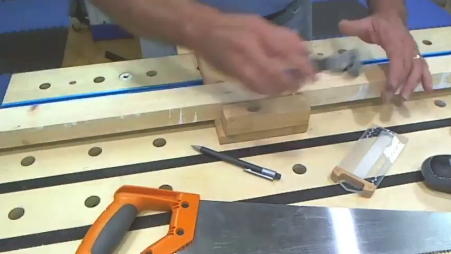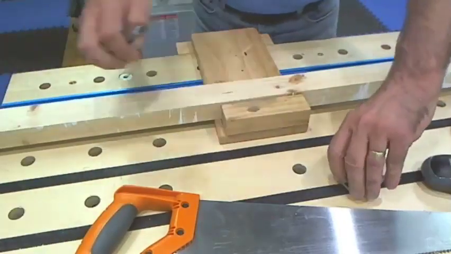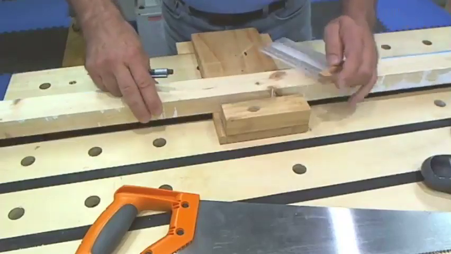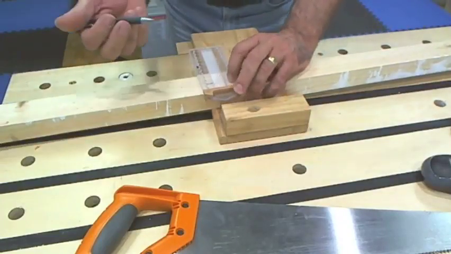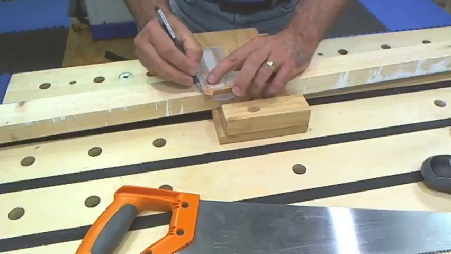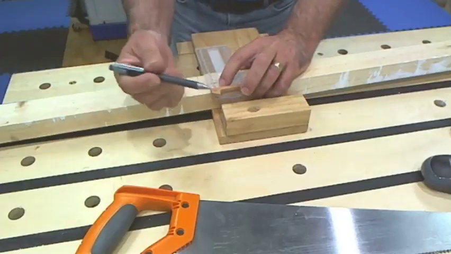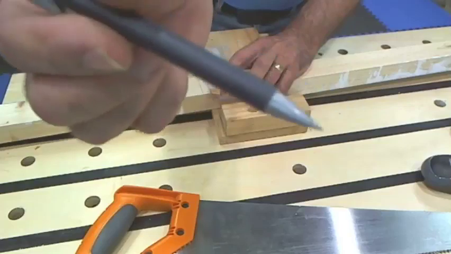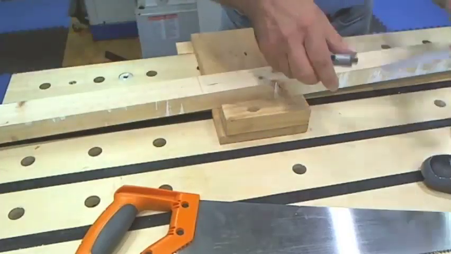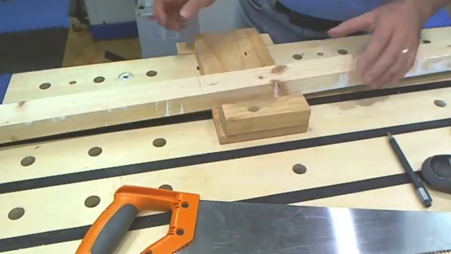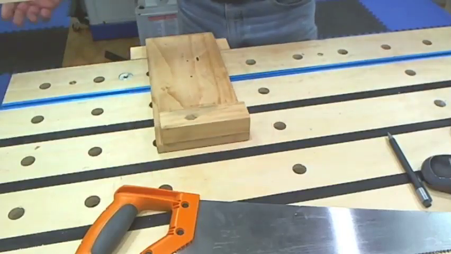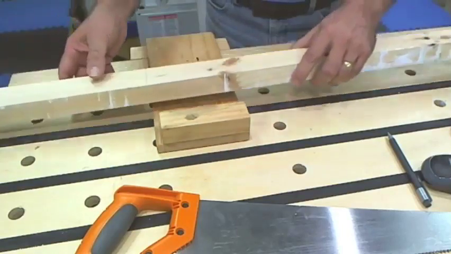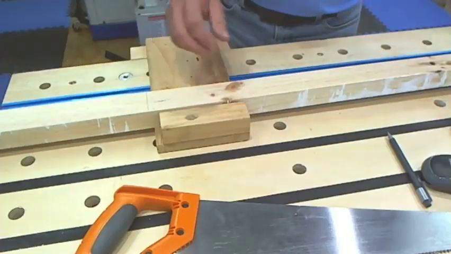Now what I'm going to do is square a line across here. What I'm making are some studs, basically. So I'm going to square a line using Mirok's device and use the 0.5 clutch pencil. These things are fantastic. All right, now I have a bench hook. I made this bench hook in one of the shows, and it works fantastically.